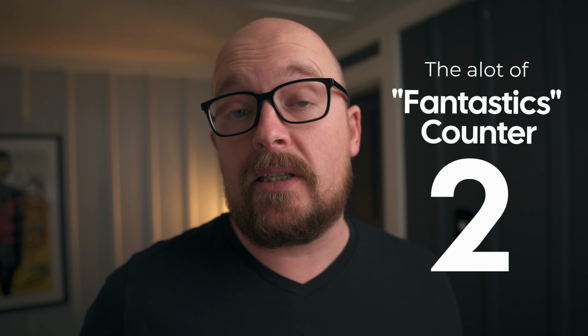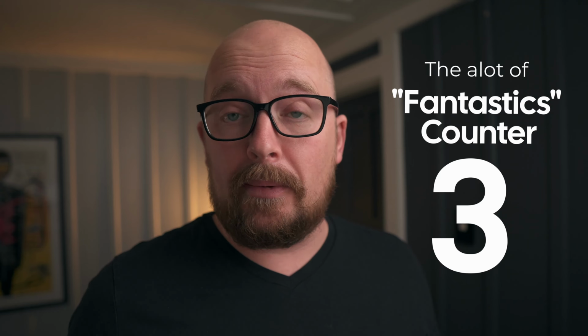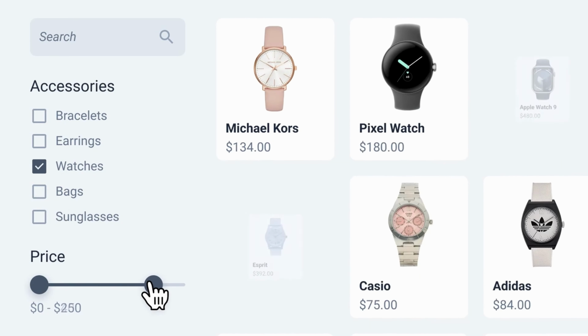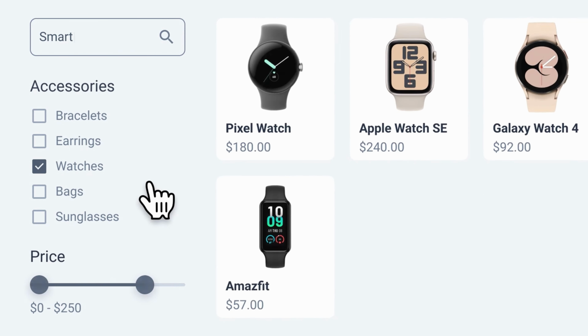Okay, so here's some of the features that I think make this a fantastic plugin. So first up, you're able to stack filters. So you're able to combine things like category, price, date, keyword search. They basically all just stay in sync and they all work together. So it's really, really powerful. No more clunky reloads or broken logic.